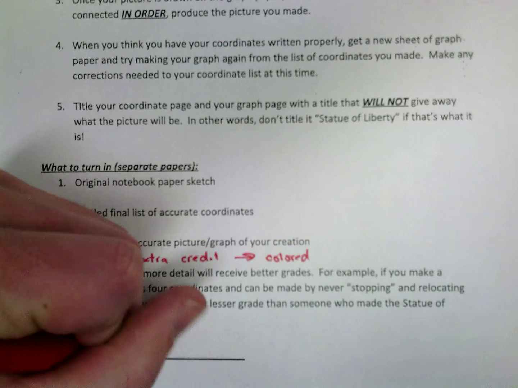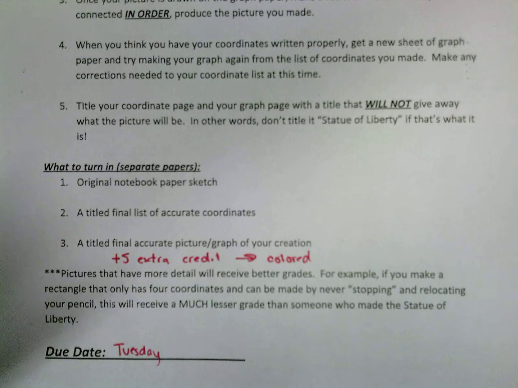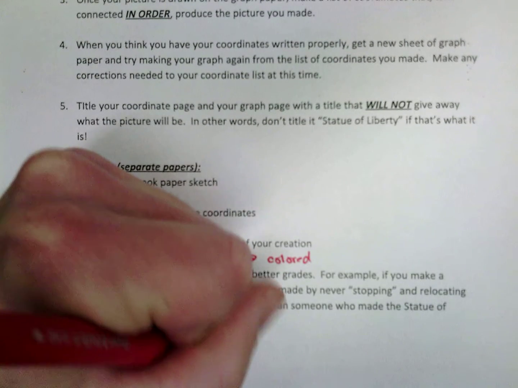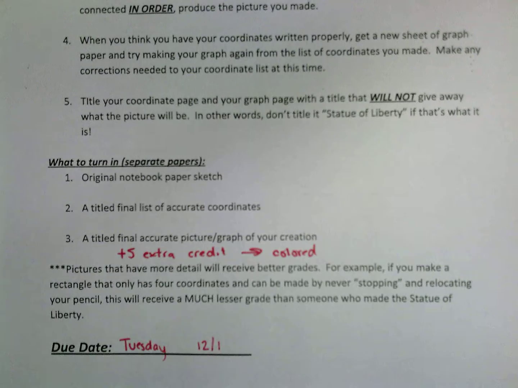when we get back from break. So that Tuesday is going to be the 1st of December. So the day after we get back from break. So I'm not going to make you do it over the break. You'll have that Monday night to take care of it as well. Alright.